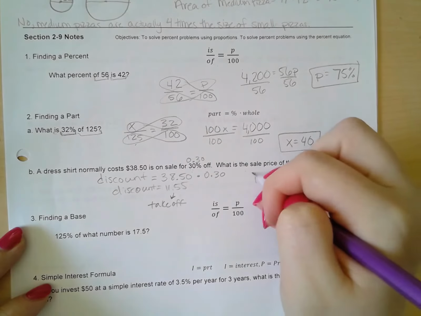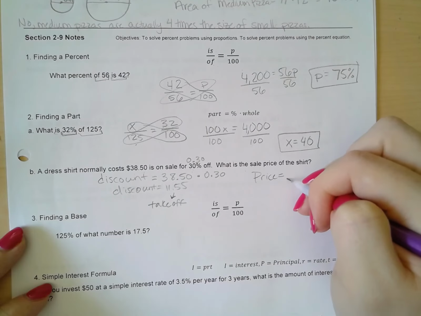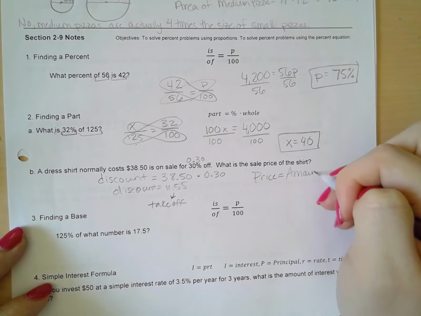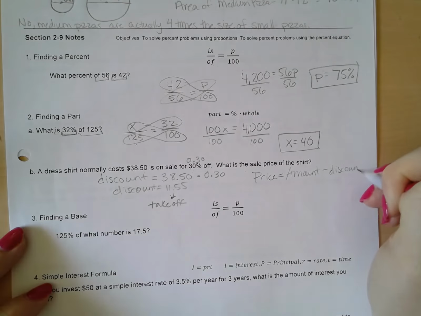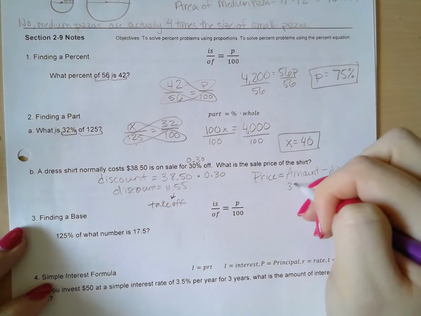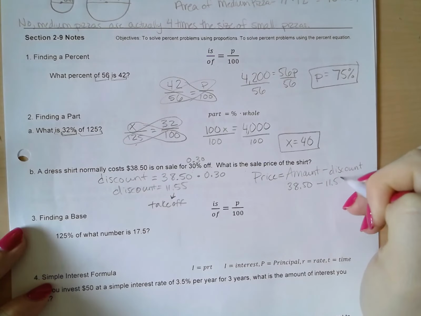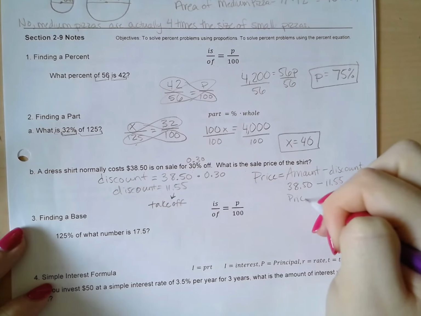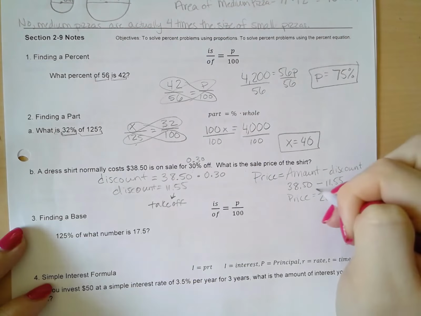Okay, so for the price, you'll take the original amount and subtract the discount. So the original amount was $38.50, subtract the $11.55. So the price you actually pay at the register should be $26.95.